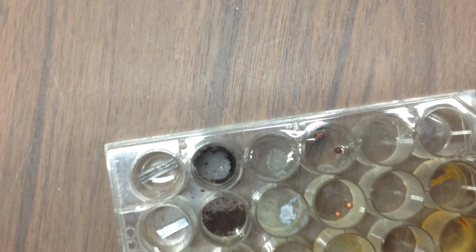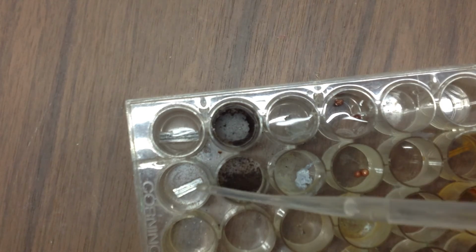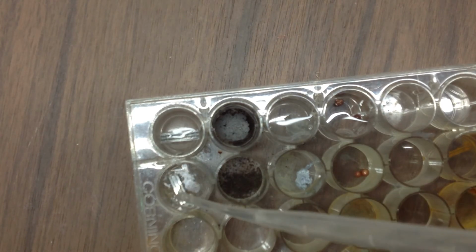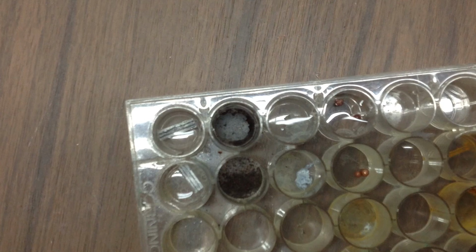So now let's take some hydrochloric acid and do the same thing. So you can see the fizzing taking place with the magnesium.